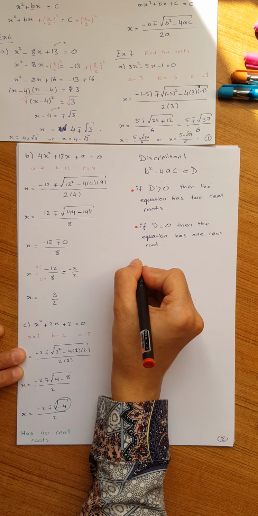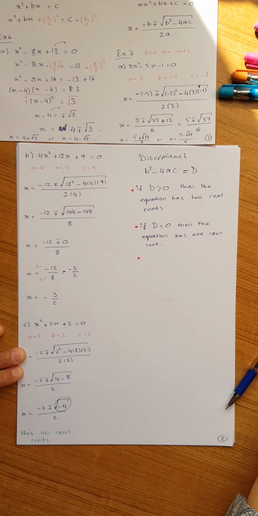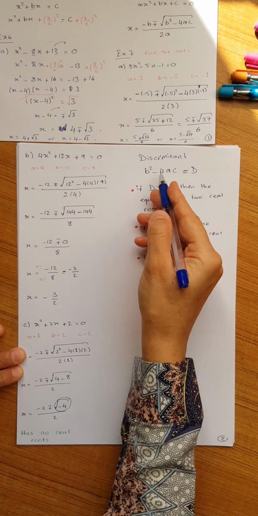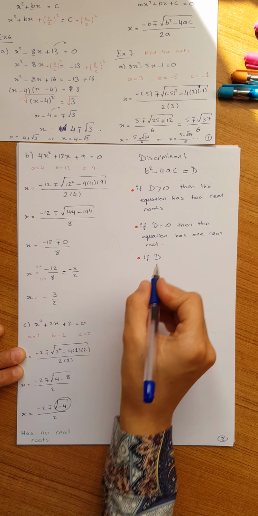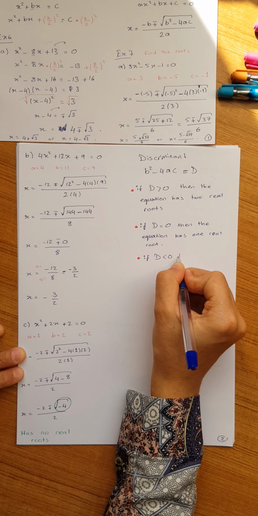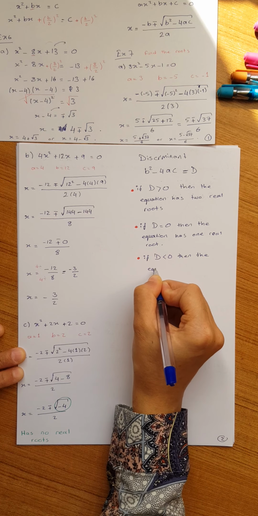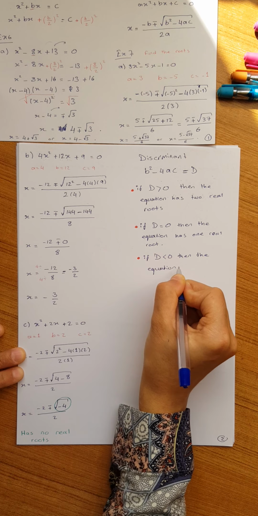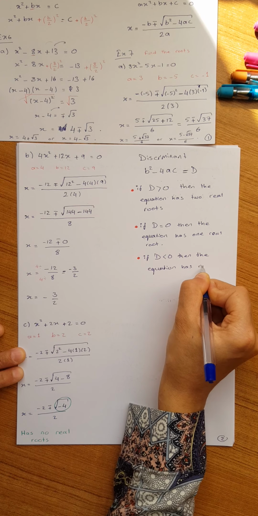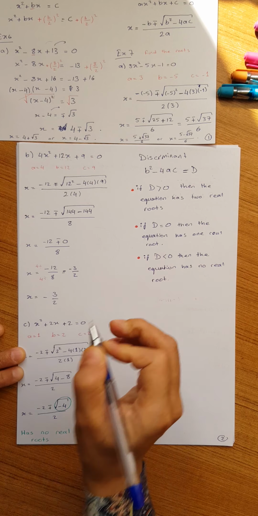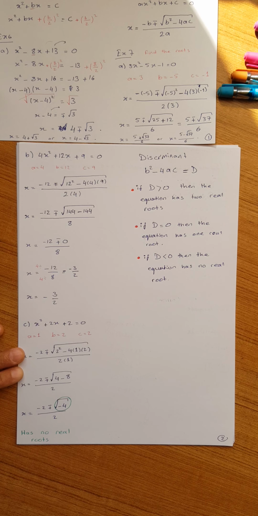What is the third case? The third case was when d is a negative number, that means the discriminant that we have got is less than 0. Then the equation that we have got has no real root. Since we cannot solve it on real numbers, we say that the quadratic equation has no real root.